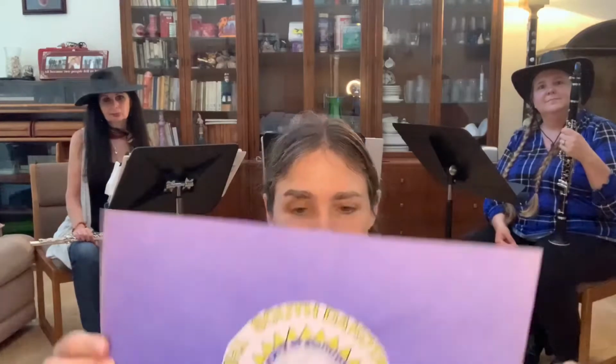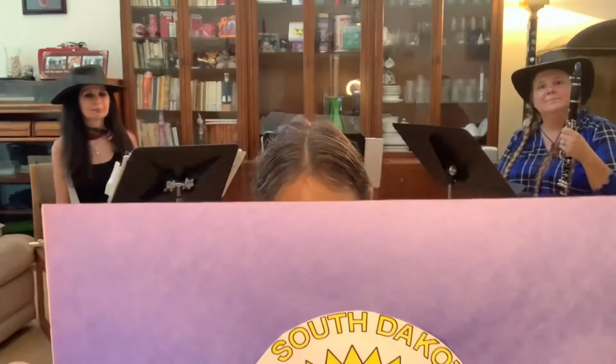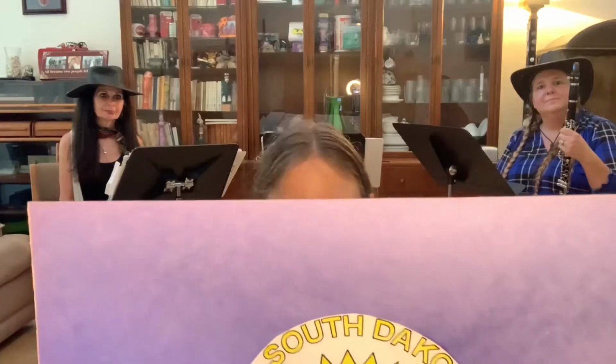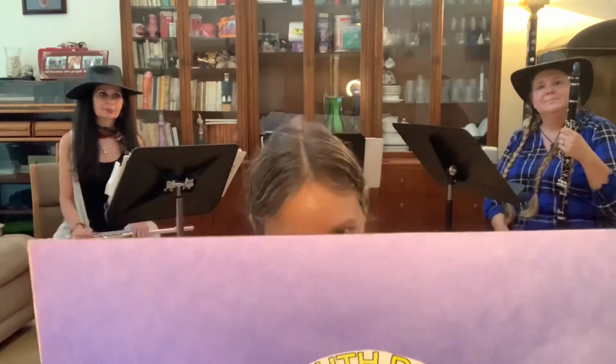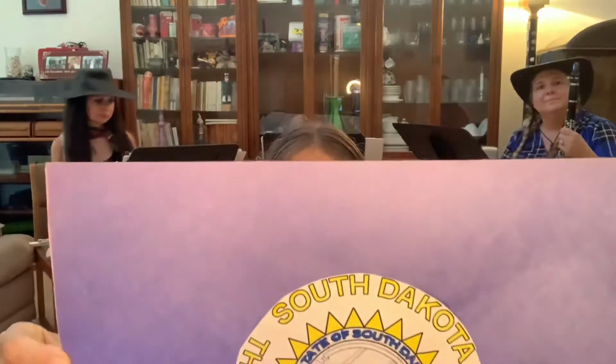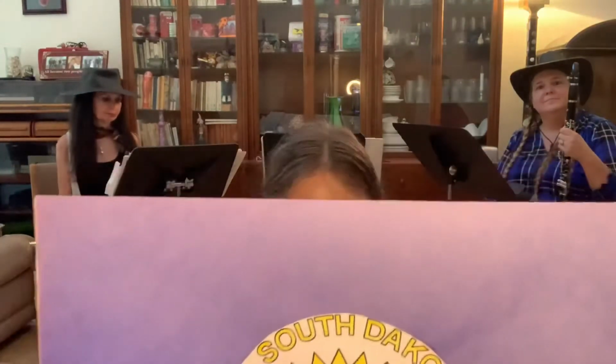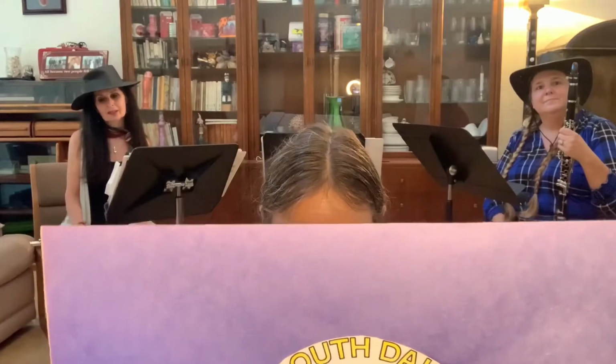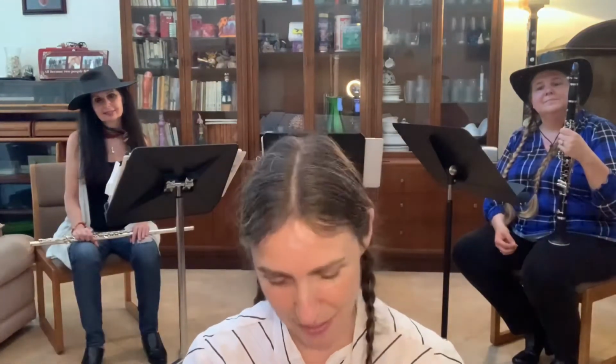So unless you're from South Dakota, you've probably never seen the state flag, so here it is. Flags are kind of hard to color because there's a lot of little small pieces in there, so do the best you can. Try to get the blue background, as much of the yellow on the inside as you can, and get in that little tiny insignia. And we're going to play the state anthem of South Dakota now, which you probably haven't heard either.